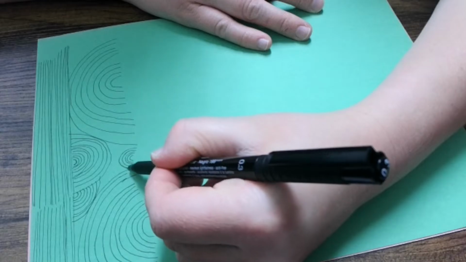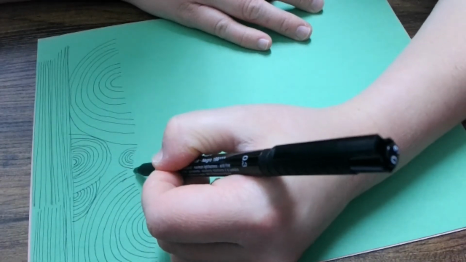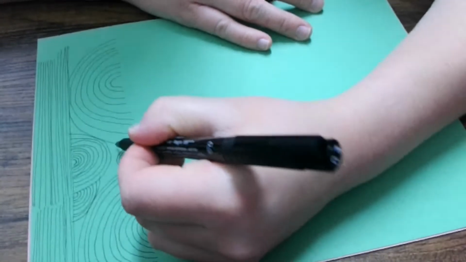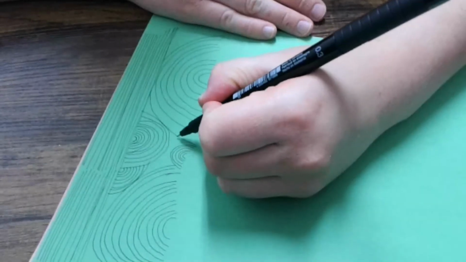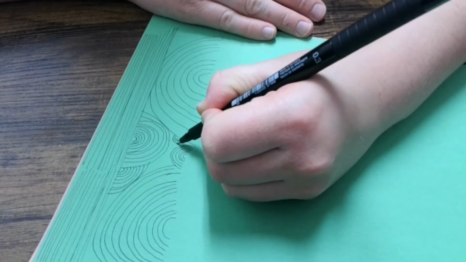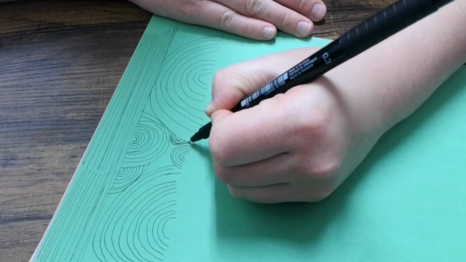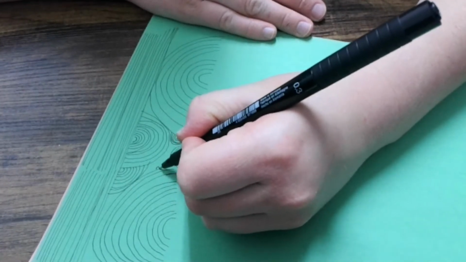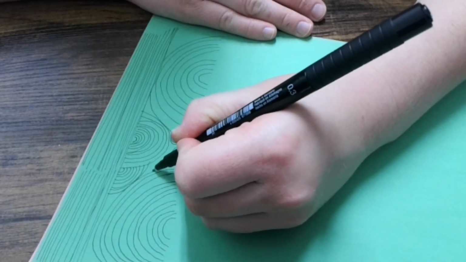Is there anything else that would need to be done for that stream? I don't think so. I don't think there will be any other changes per se.